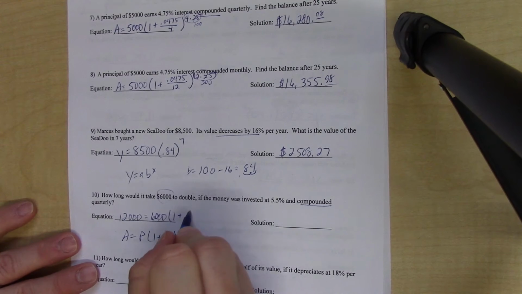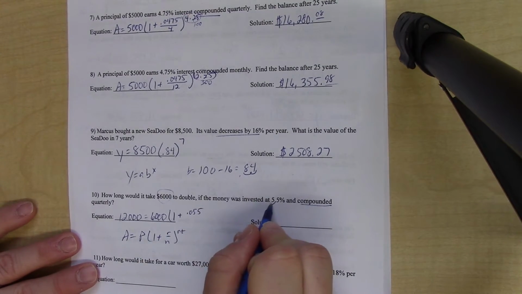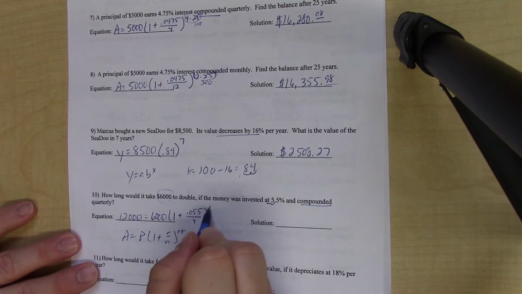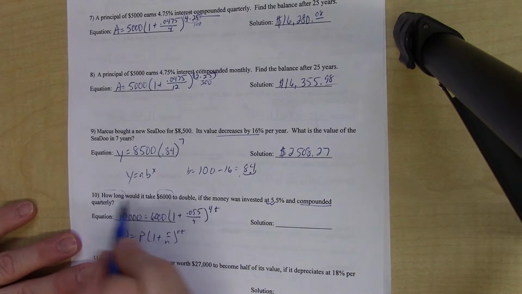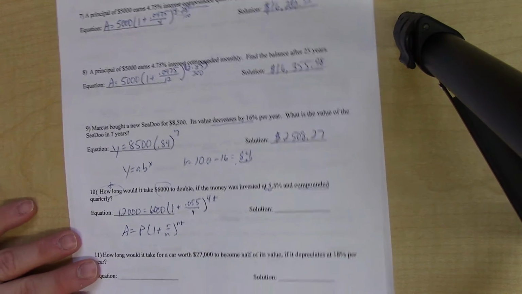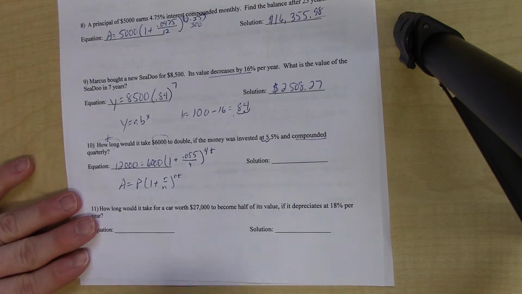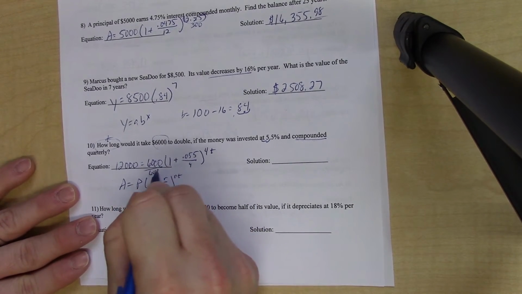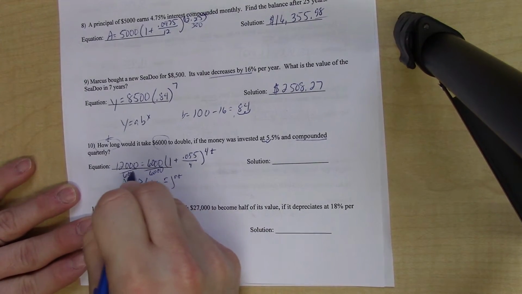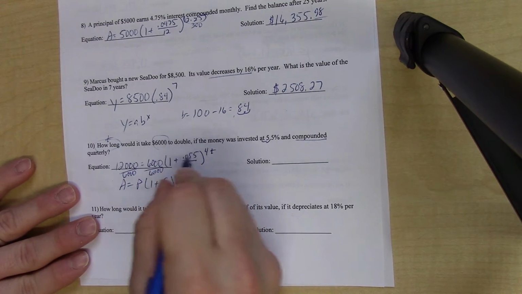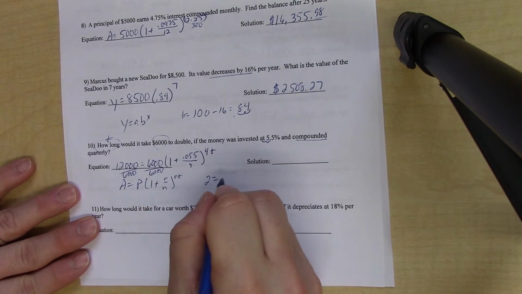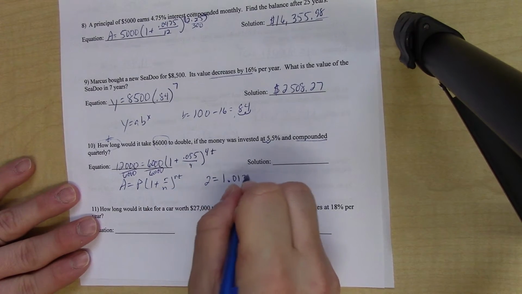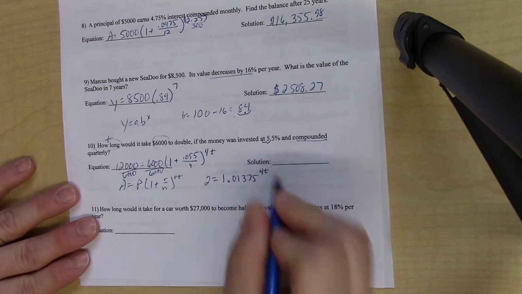To the 0.055, because I would move this decimal over 2 places, over quarterly 4 to the 4t power. It's asking how long, so that's my t. Okay. So I'm going to start simplifying this a little bit. I'm going to divide both sides by 6,000, and simplify all of this at the same time. So I get 2 equals 0.055 divided by 4 is 0.01375 to the 4t power.